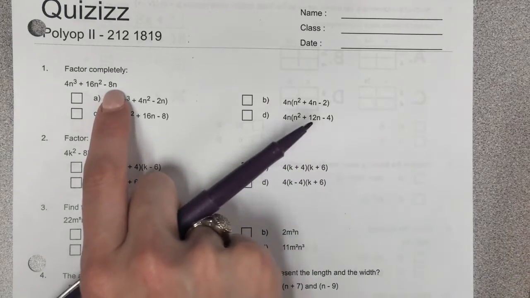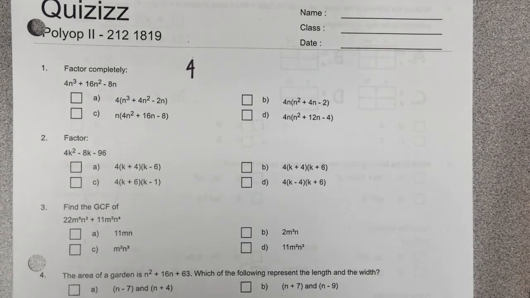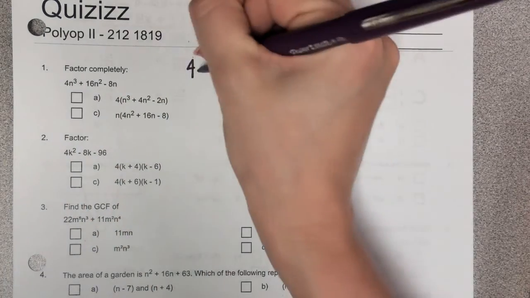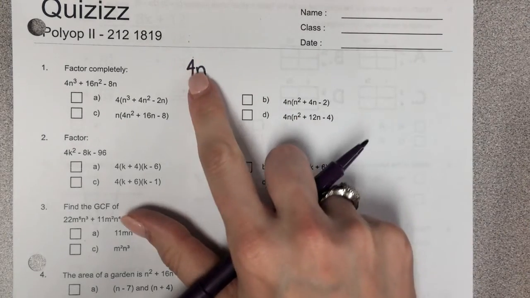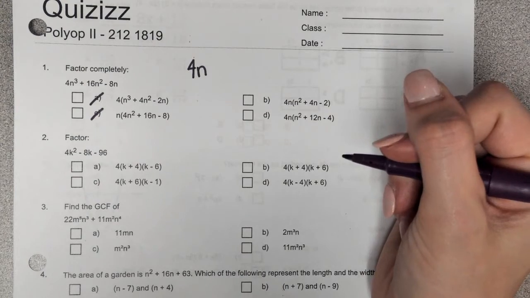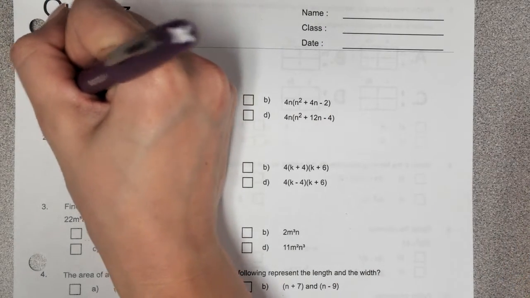So let's make sure, does 4 go into 8? Yes, it does. So 4 is part of your GCF, but all of these also share something else. They all share an N. So that is your GCF. You can automatically eliminate A and C because that didn't take out the entire GCF. Now you divide each part by 4N.